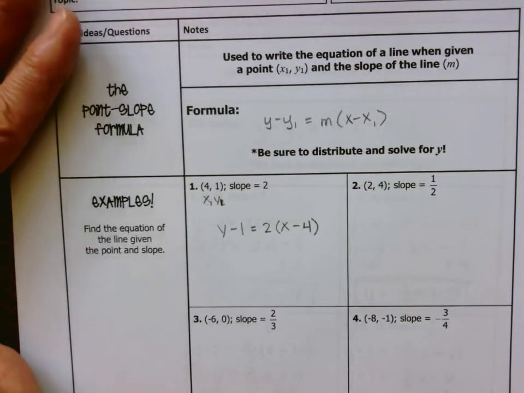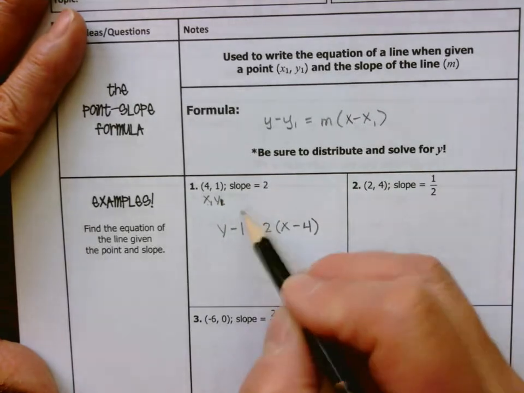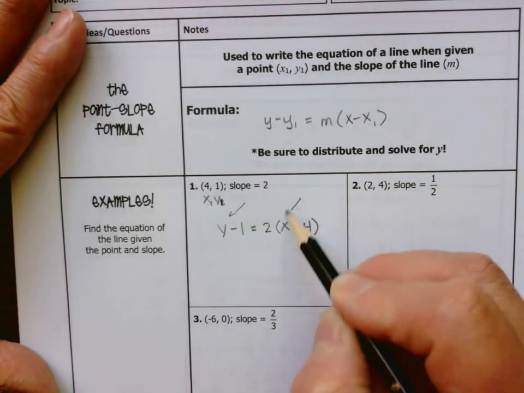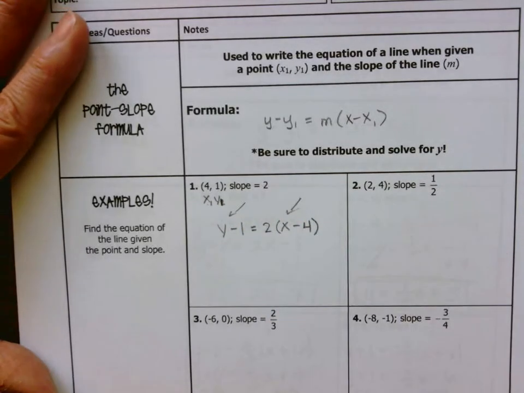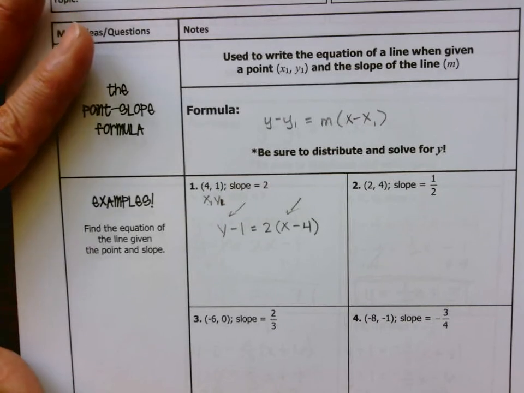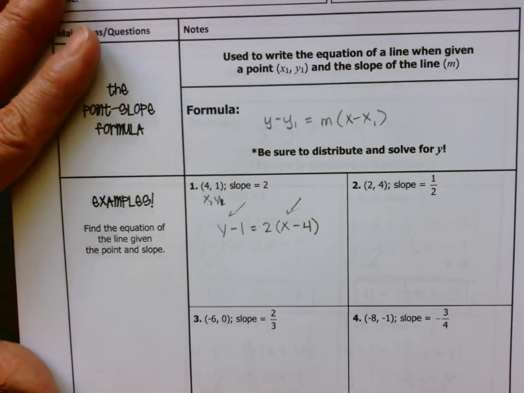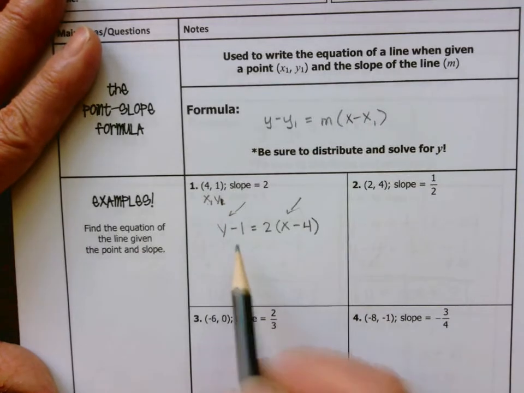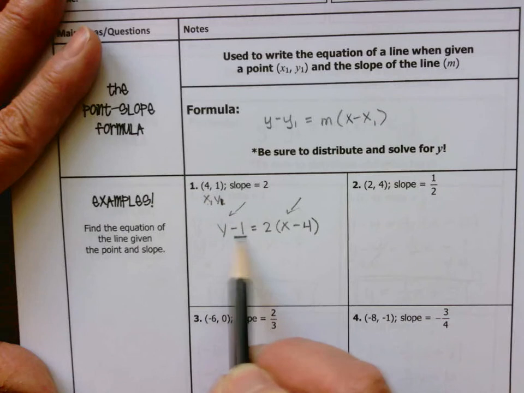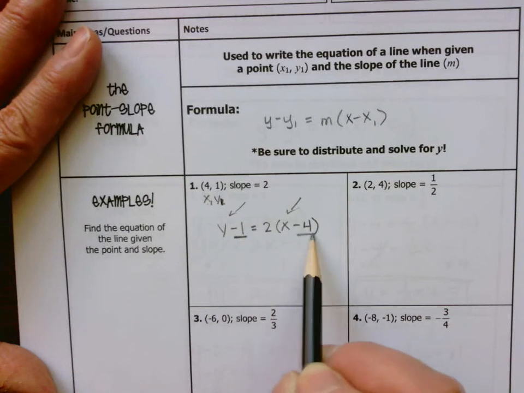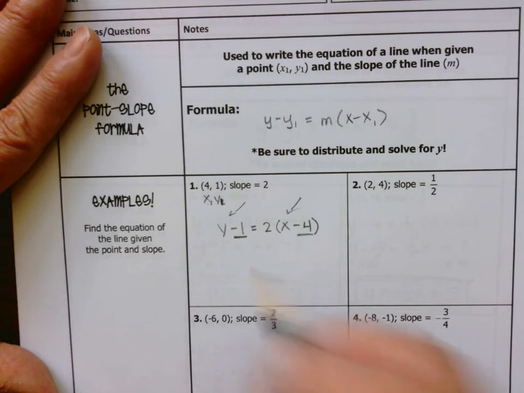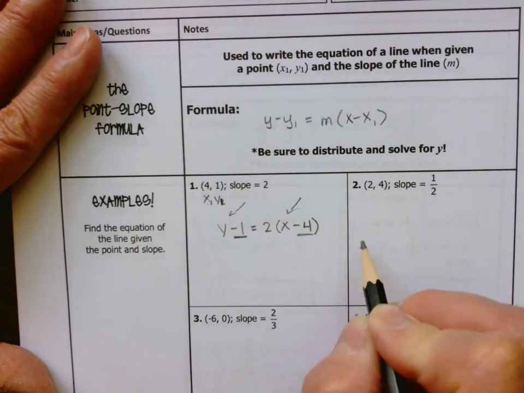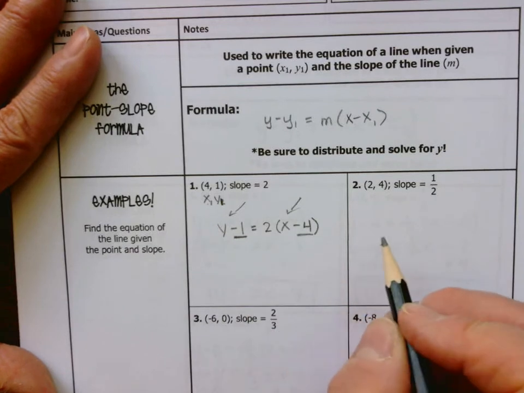Now, one thing that students always ask me is that you still have an x and y in your equation, and yes, I do. Those are the variables that stay in the equation y equals mx plus b. You'll see that when we change this into slope-intercept form. And these, or this guy, is the y and the x that I have in the point that I've been given. So I'm going to turn this into y equals mx plus b form.